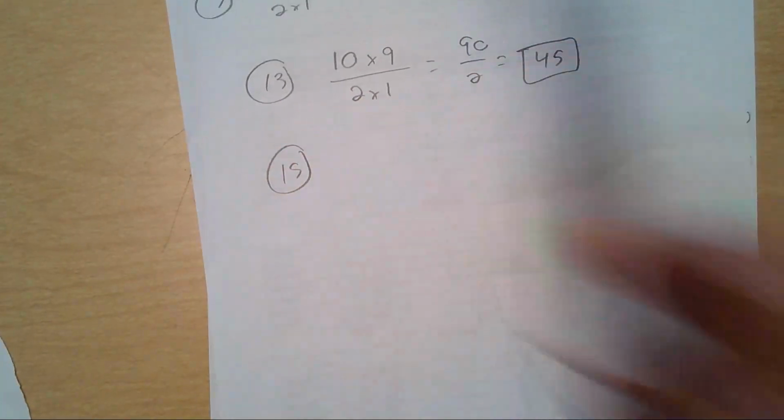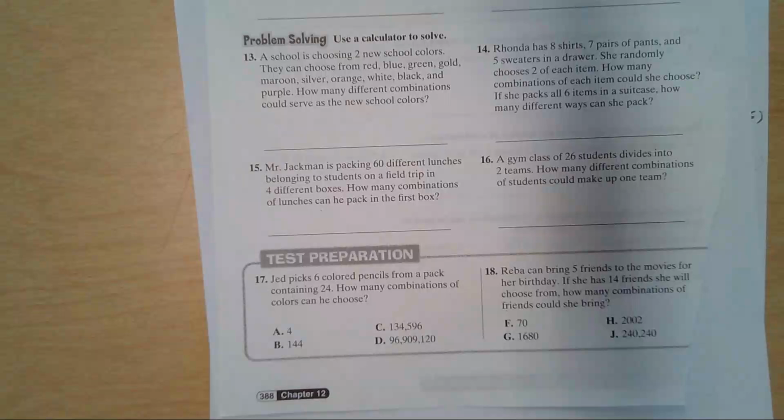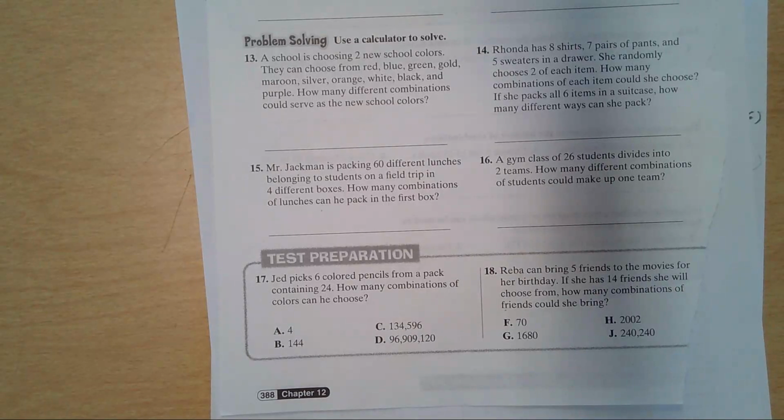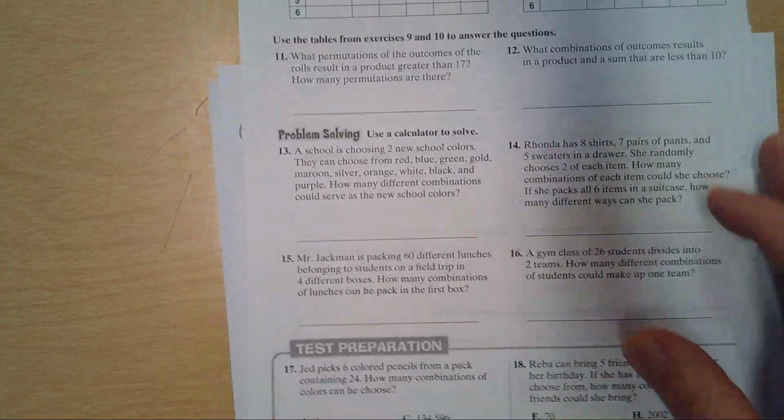All right, 15, you're probably already working on it. Mr. Jackman was packing 60 different lunches belonging to students on a field trip in 4 different boxes. How many combinations of lunches can he pack in the first box? Look forward to this one here. It's just the last one.